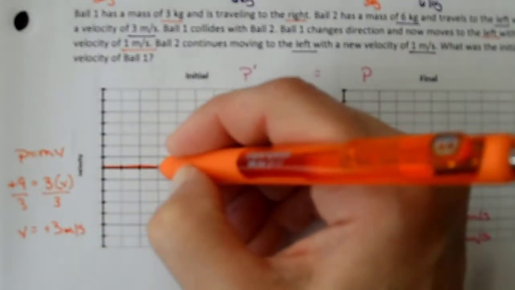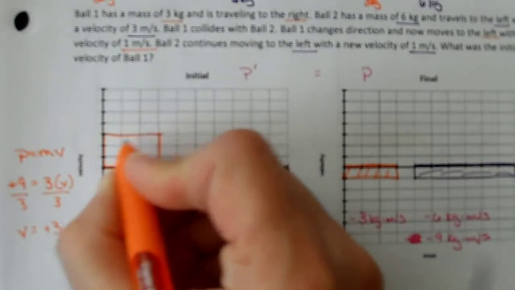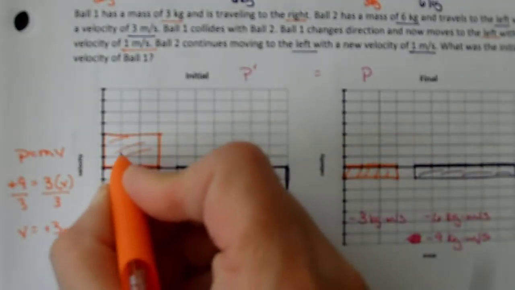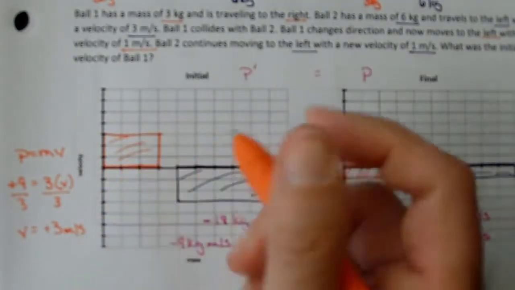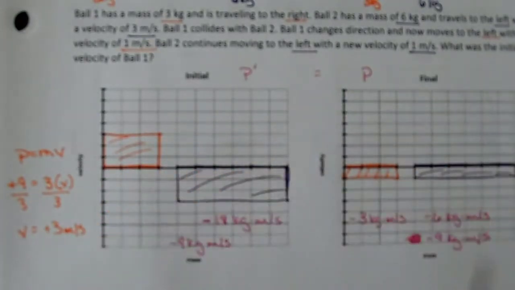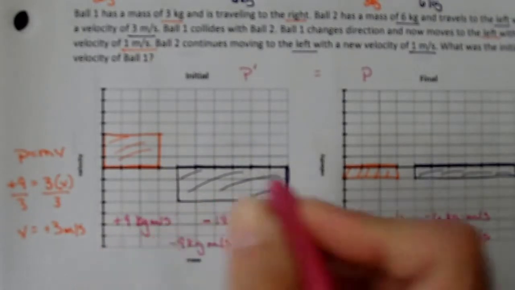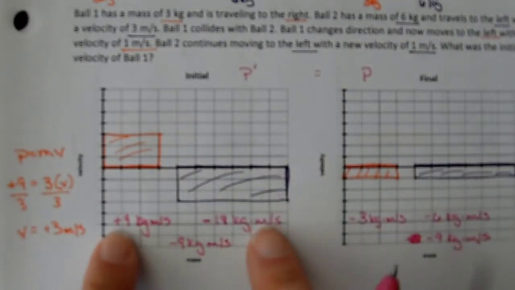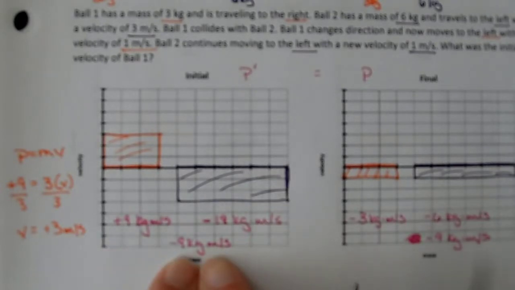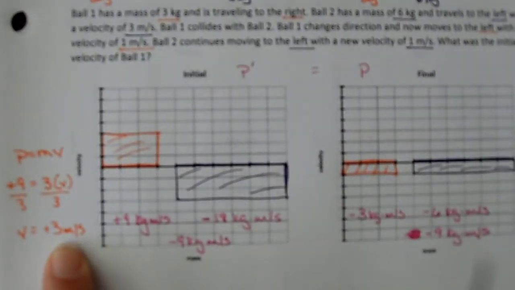Okay, so we're going to go up 1, 2, 3. Go over 1, 2, 3. And this gives us 1, 2, 3, 4, 5, 6, 7, 8, 9, right? So 3 kilograms times 3 meters per second is going to be a positive 9 kilogram meters per second. So positive 9 and negative 18 is going to give us negative 9. So the initial velocity of ball 1 was a positive 3 meters per second.